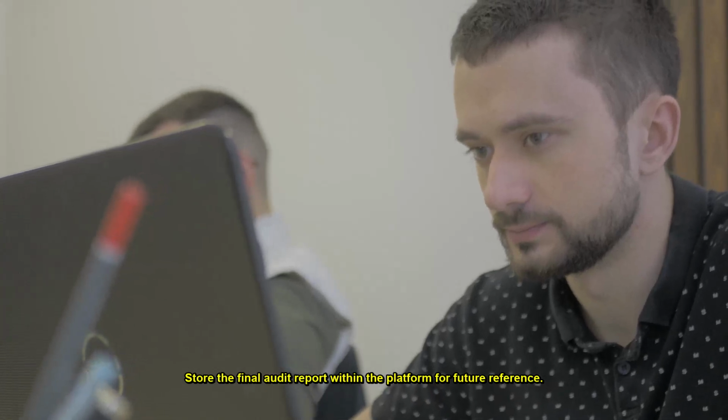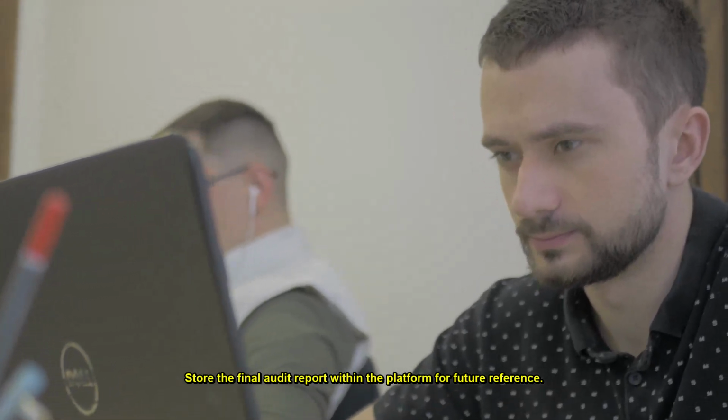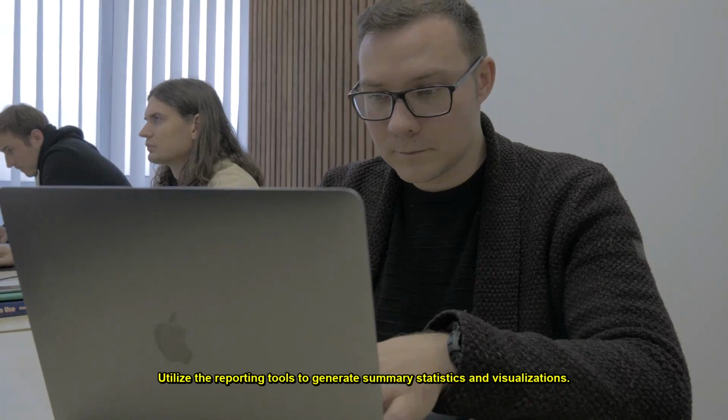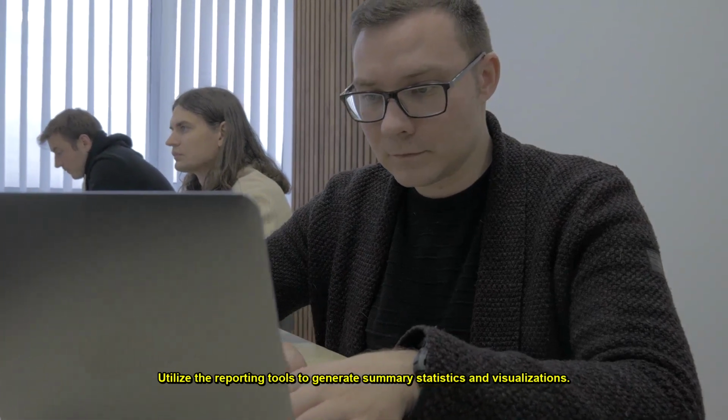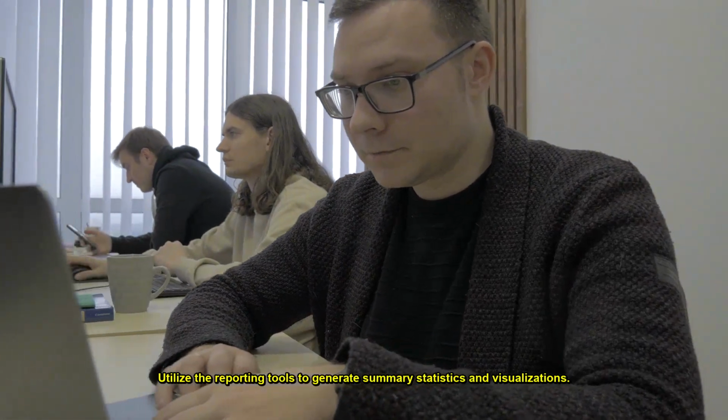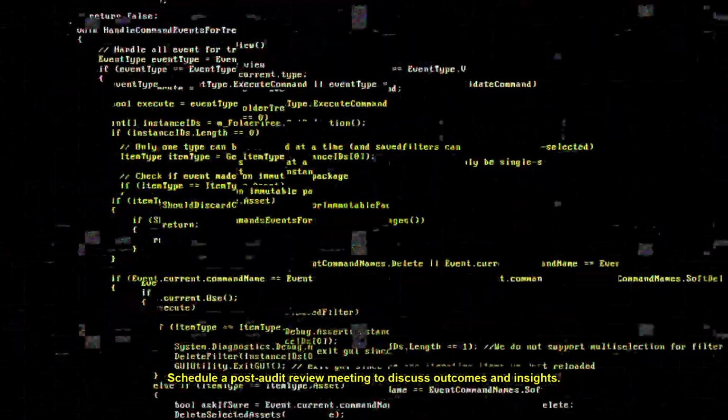Store the final audit report within the platform for future reference. Utilize the reporting tools to generate summary statistics and visualizations. Schedule a post-audit review meeting to discuss outcomes and insights.